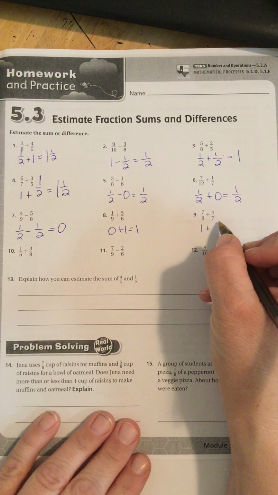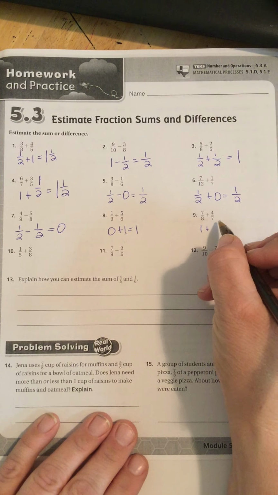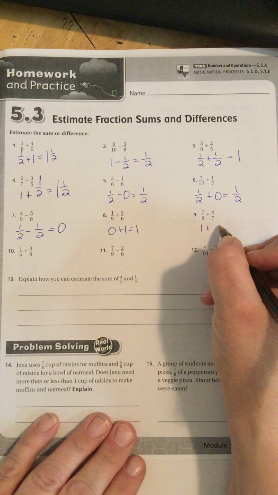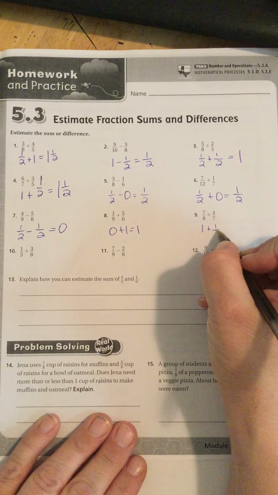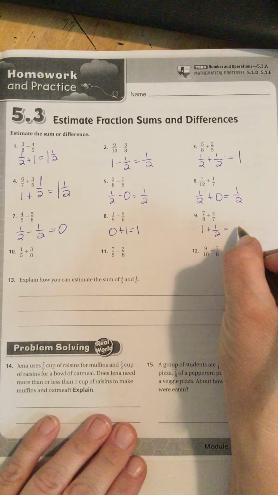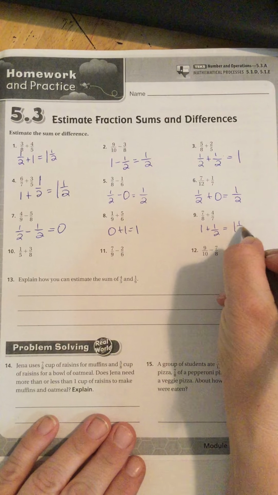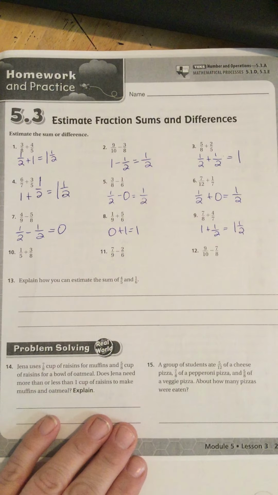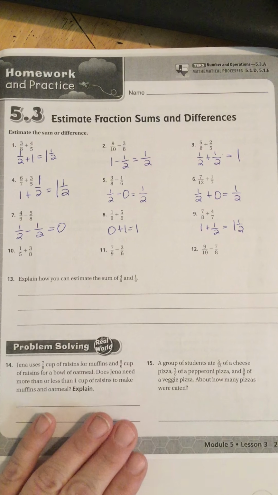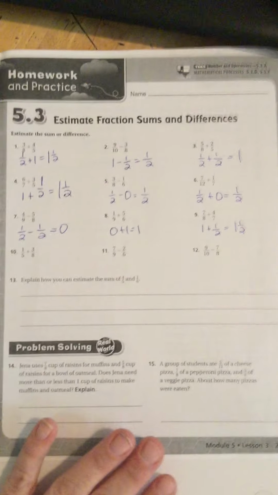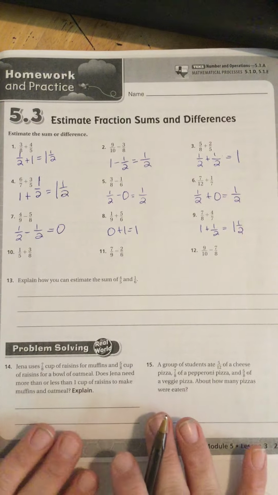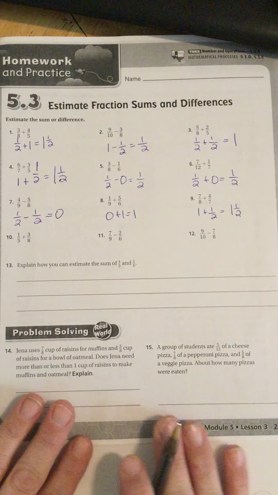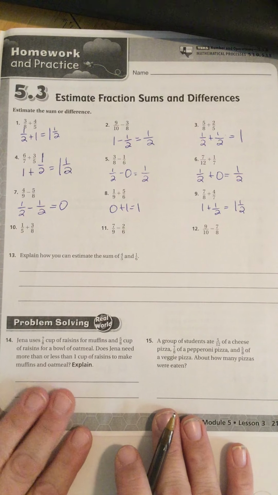Okay. 1/2 of 7 would be 3.5. So 4 is closest to 1/2. 1 plus 1/2 is 1.5. Okay, there's no exact science to it, guys. It's just all about kind of guessing and checking and estimating where you think it's closest.